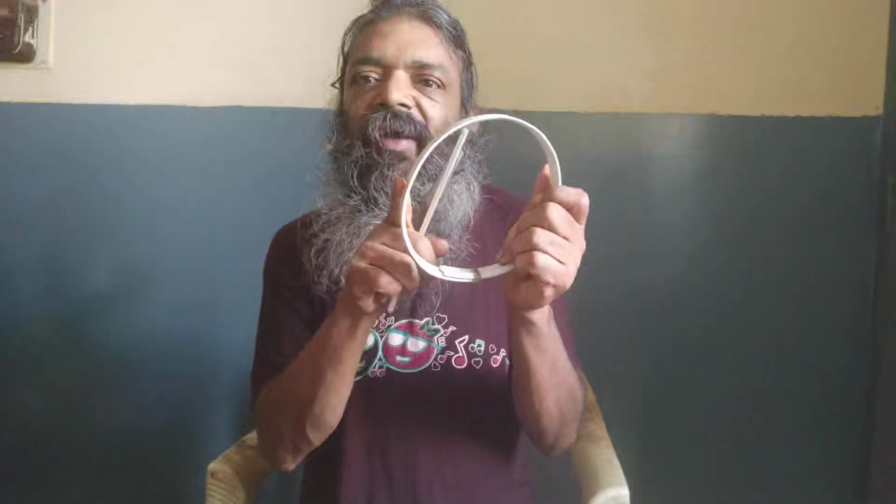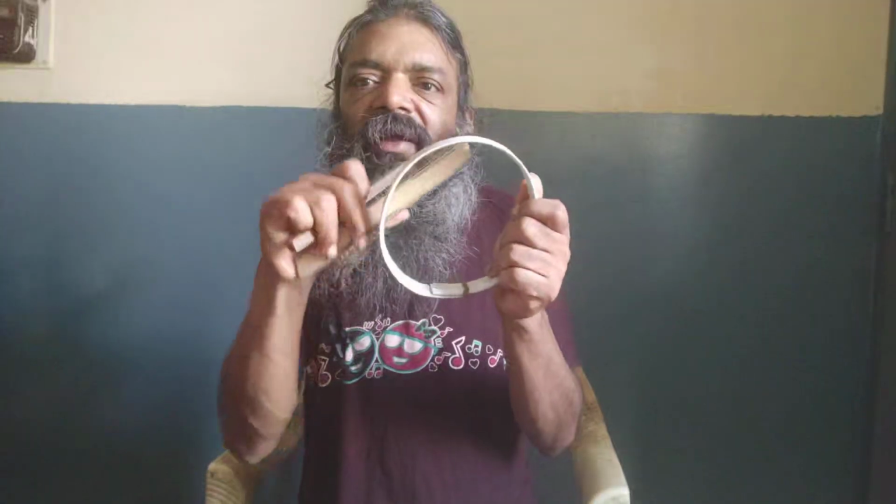Now divide into 8 parts. Then between any 2 parts take a straight line.